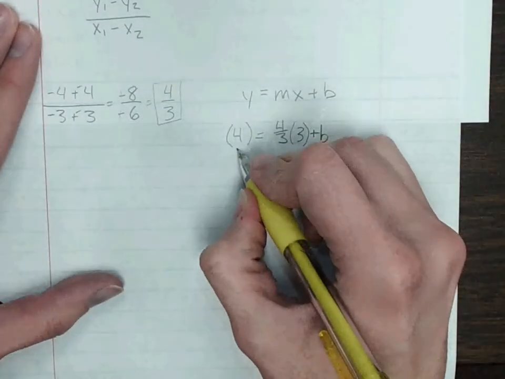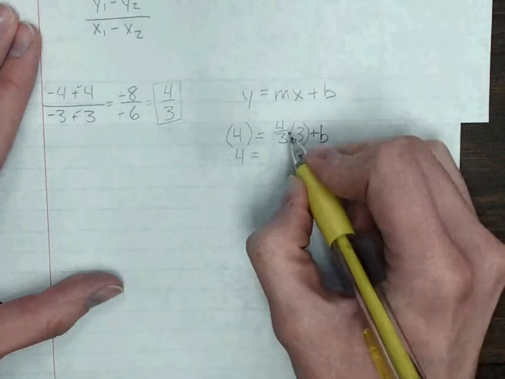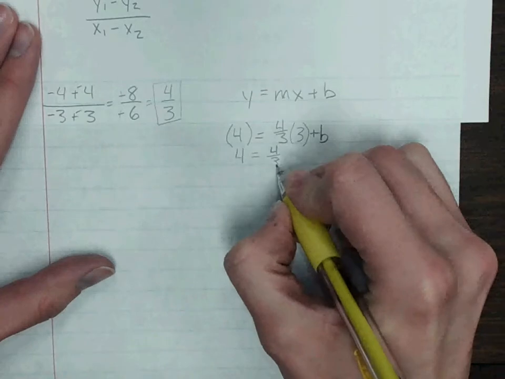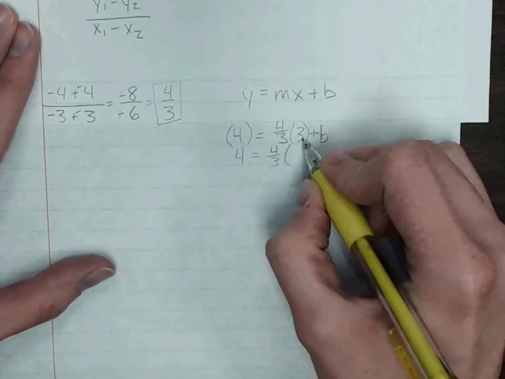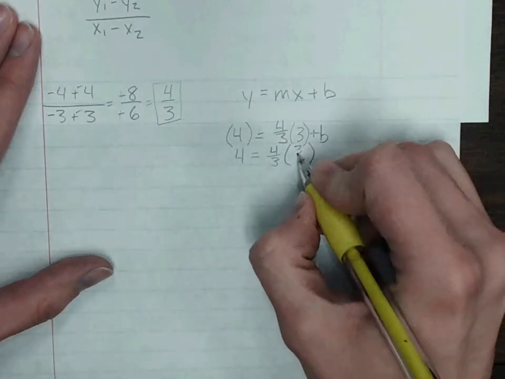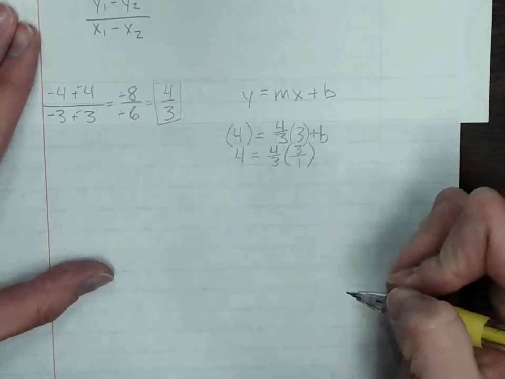So now I'm going to keep this 4. This makes more sense to me. I'm going to do 4/3 times any whole number. Its fraction version of itself would be itself over 1. So I'm going to change that.